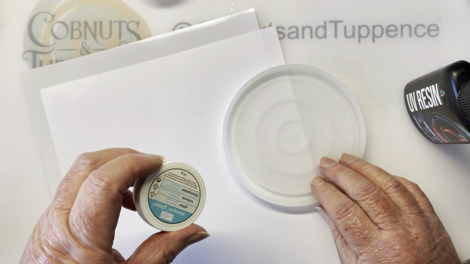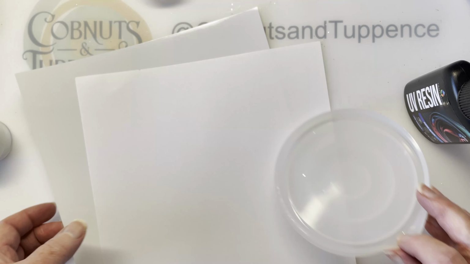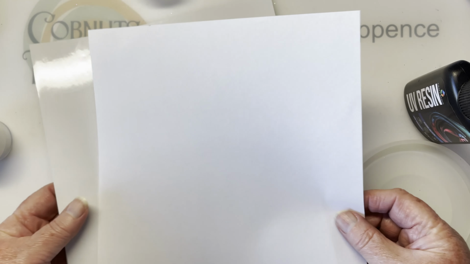I've got some glitter because you definitely need sparkle on Halloween. And I've got some paper. This is just copy paper and I'm going to use that with an inkjet printer. And this is a clear sticker paper and I'm going to be using this with a laser printer. It is also for an inkjet printer, but for the purposes of this I'm going to be using it with a laser printer. So let me show you how I make a ghost wreath.